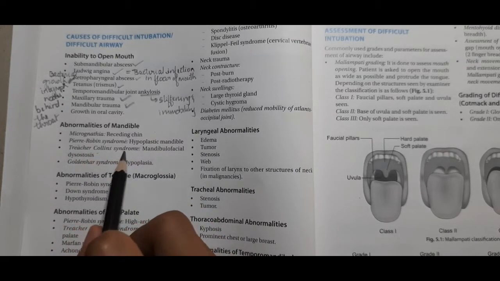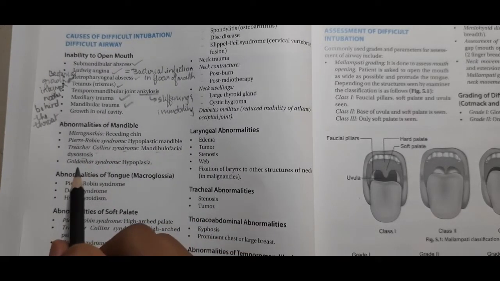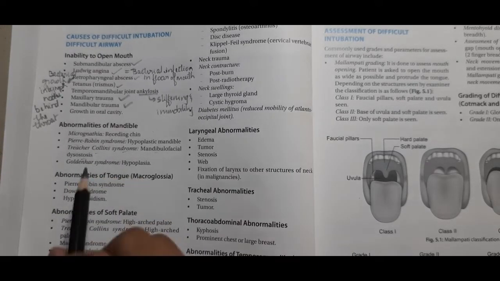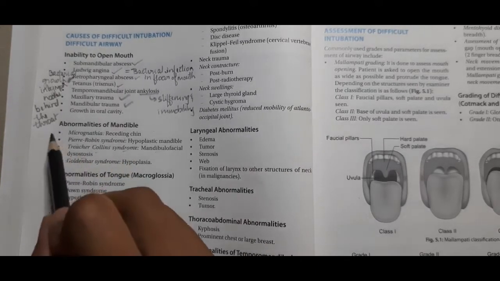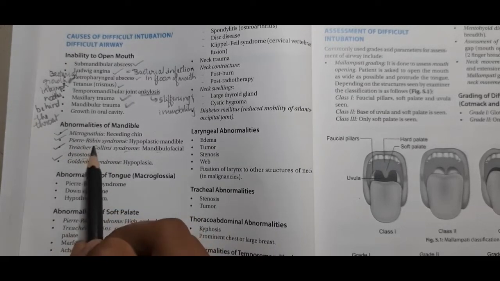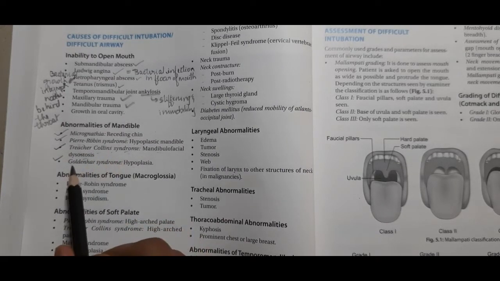Treacher Collins syndrome, mandibulofacial dysostosis. Then we have Goldenhar syndrome, which is hypoplasia. These are the abnormalities of the mandible: micrognathia, Pierre Robin syndrome, Treacher Collins syndrome, and Goldenhar syndrome.